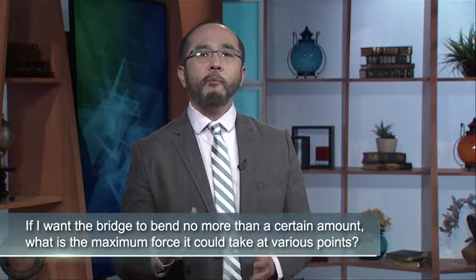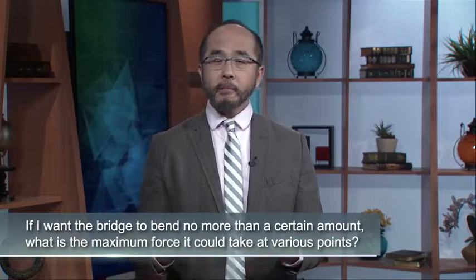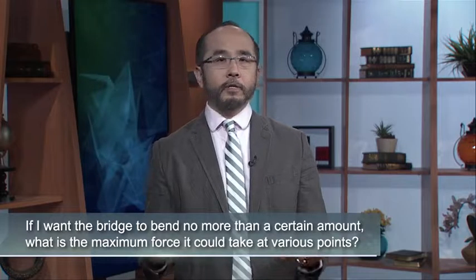As an engineer, you might be interested in the inverse question. If I want the bridge to bend no more than a certain amount, what is the maximum force it could take at the various points? In other words, given a deflection vector, what force vector will produce it? Is there a matrix K such that F equals K times d? If there is, we want to call the matrix K the inverse of A, because multiplication by K undoes the transformation caused by multiplication by A.